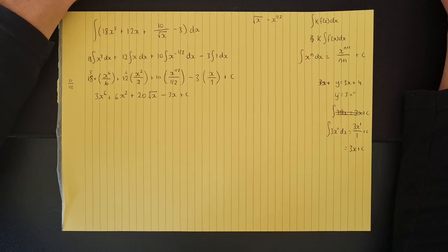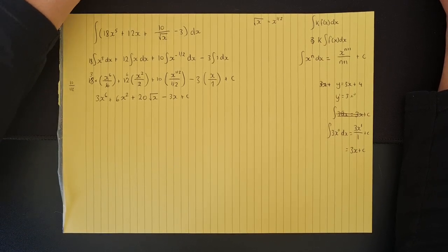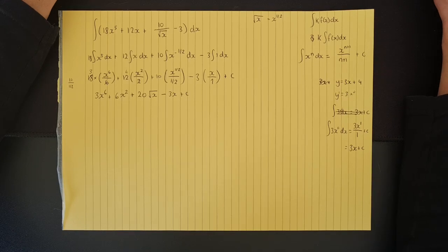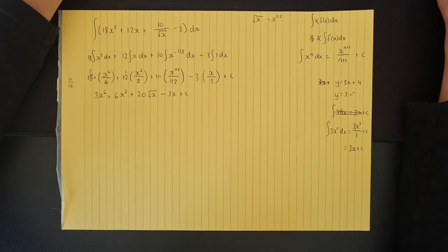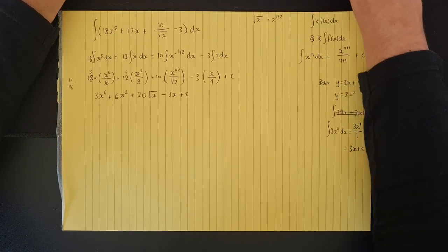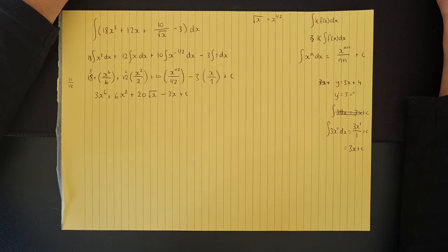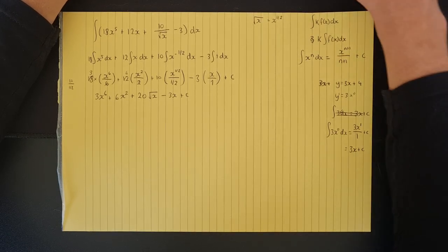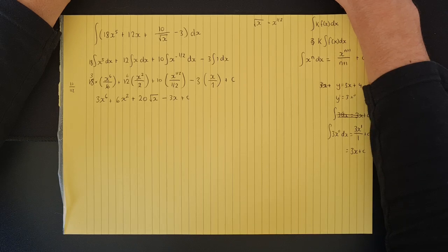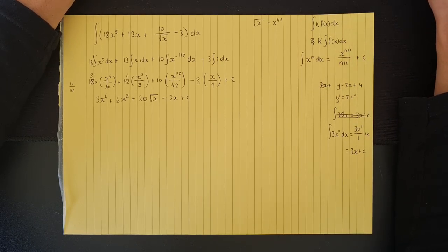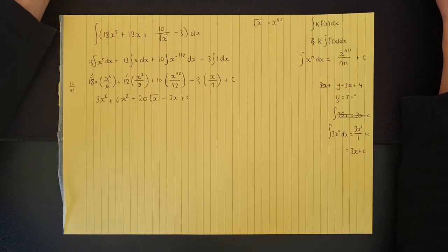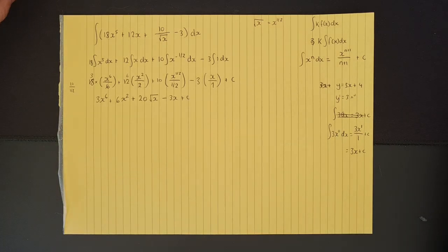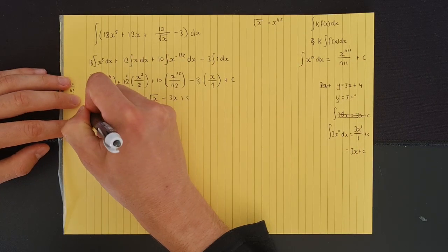So we have 3x to the power of 6 plus 6x squared plus 20 times the square root of x minus 3x plus our constant c. Okay, now let's check that. Awesome, and that is correct. Great. Okay, and the next question is a little bit more complex.